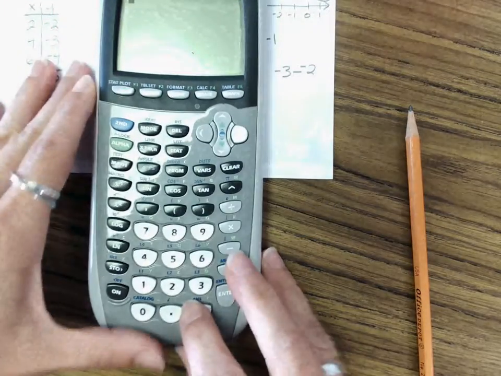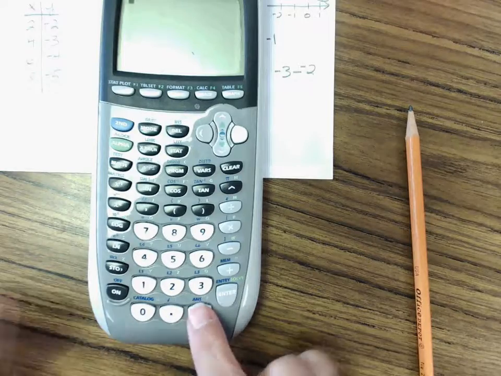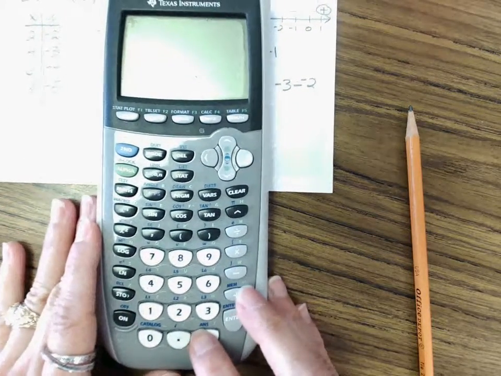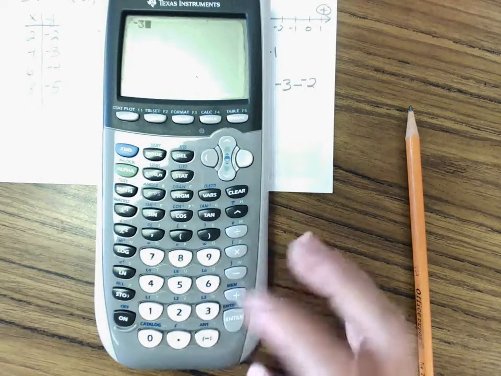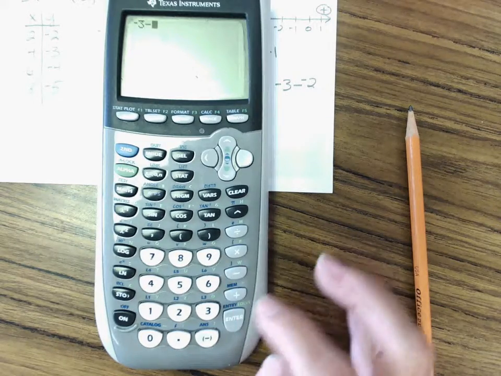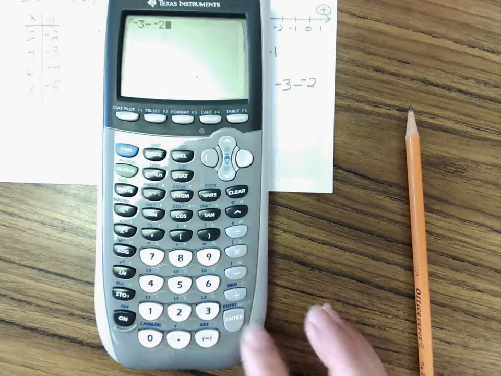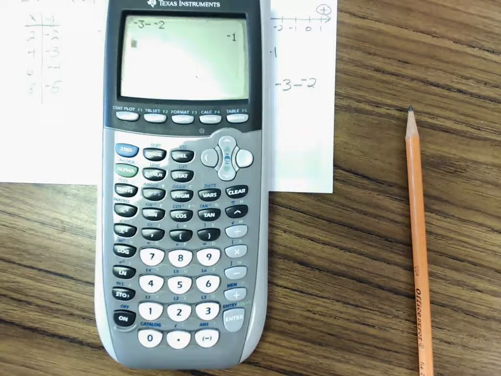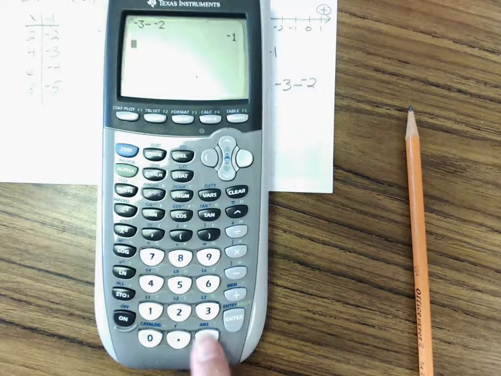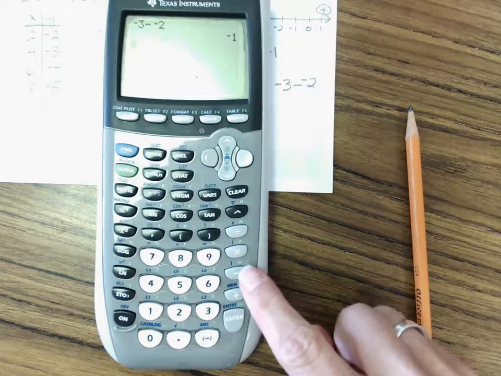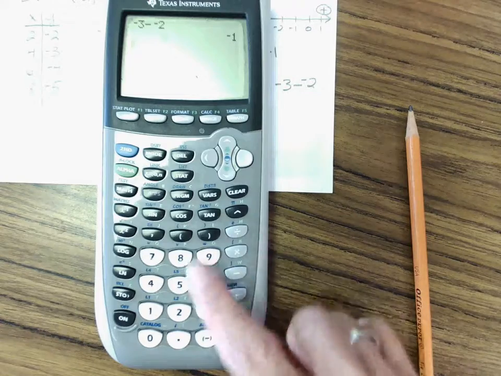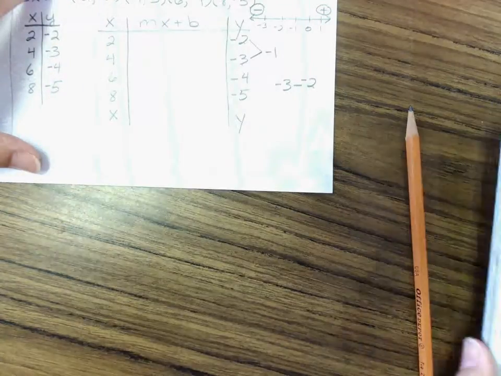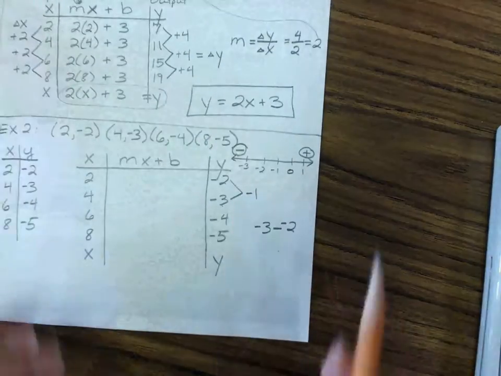I'm going to hit the negative key, because I'm going to say the word negative. So negative 3, then the minus, negative 2. And that's going to give me a negative 1. Okay? So again, if you would say the word negative when you're reading the problem, use the negative key down here at the bottom. If you would say the word minus, use this, because that tells the calculator how to operate. Okay? Okay, so that's negative 1.